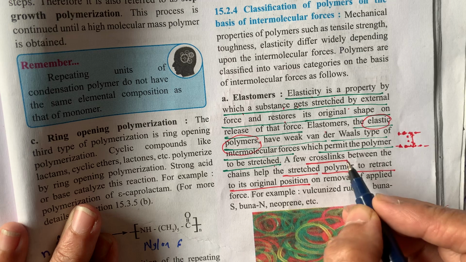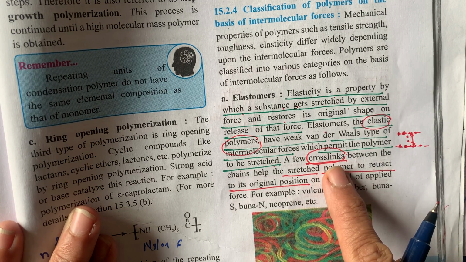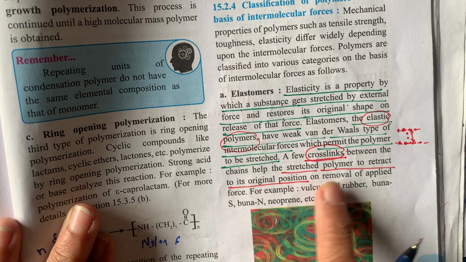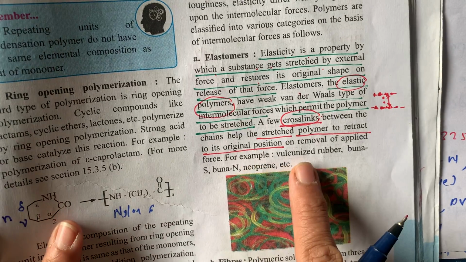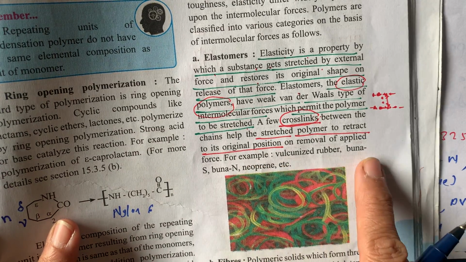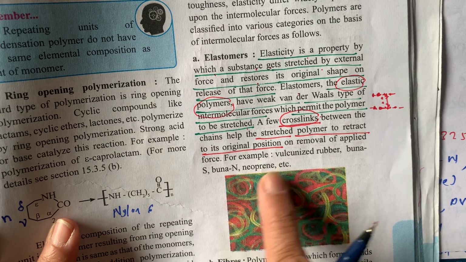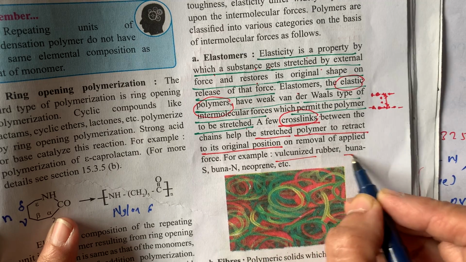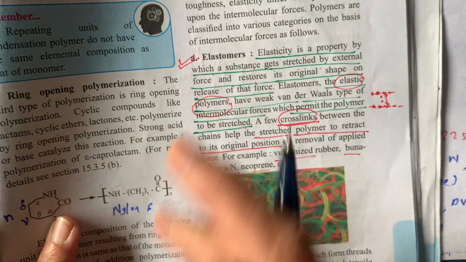You must remember this word, crosslinks. For MCQs also this word is very important. When we remove the applied force, it retracts to its original position. Now what are the examples? That is vulcanized rubber, then Buna S, Buna N, and neoprene. Please remember all these examples under the category of elastomers.